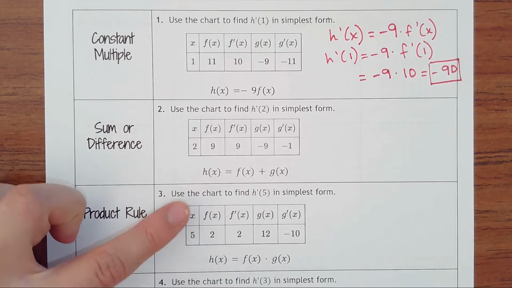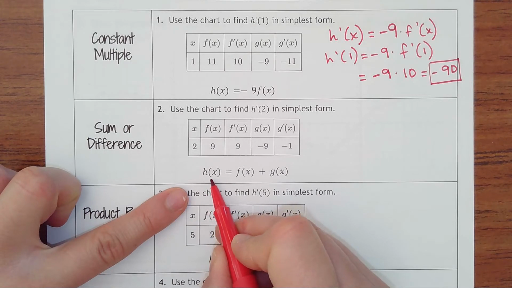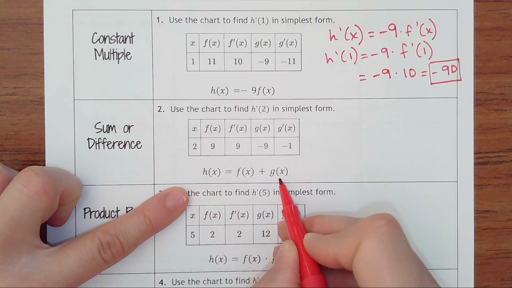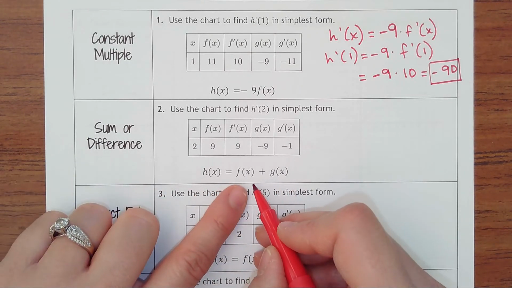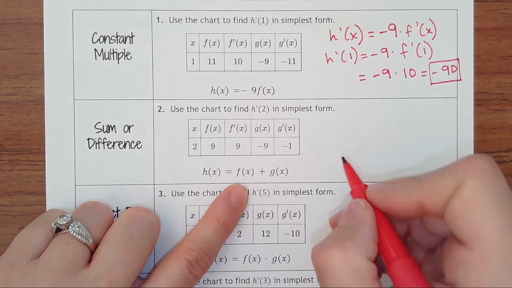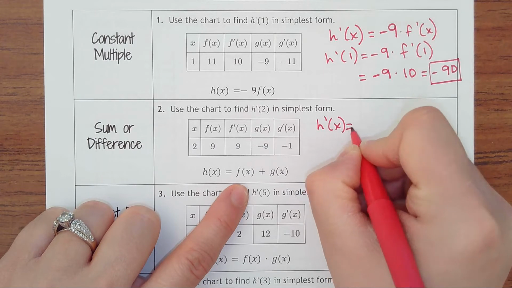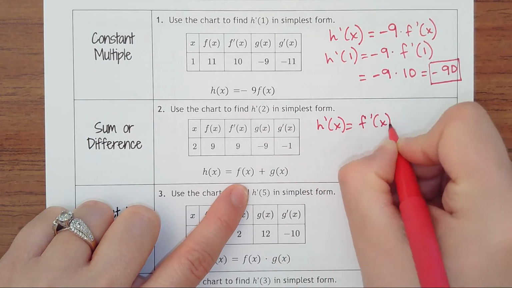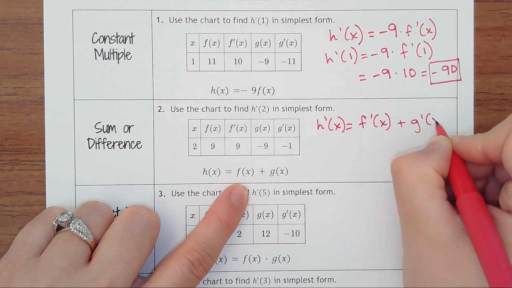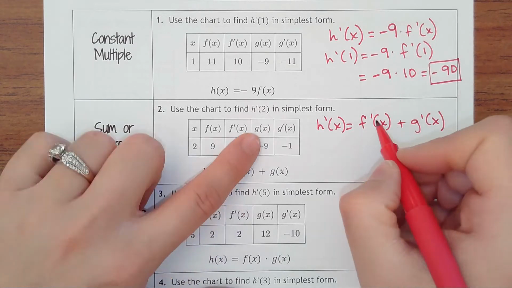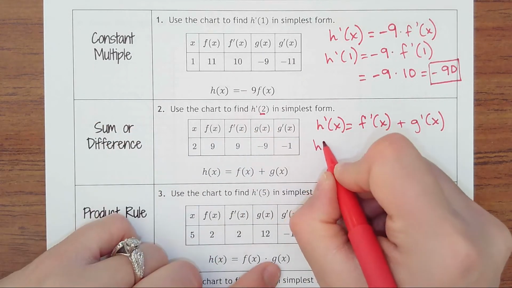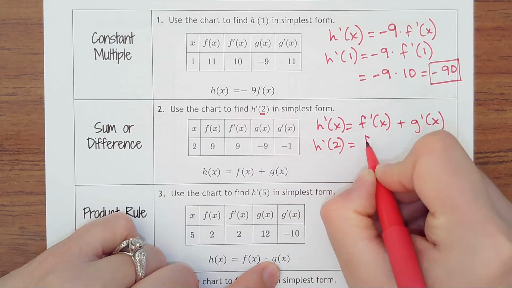Okay, sum or difference. Here's our function h of x. We're just adding f of x plus g of x. So when we find derivatives in addition or subtraction, it's just the derivative of each piece. So h prime of x would equal f prime of x plus g prime of x. And then we're finding it at 2. So I plug that in.